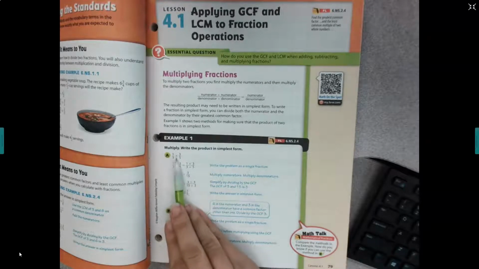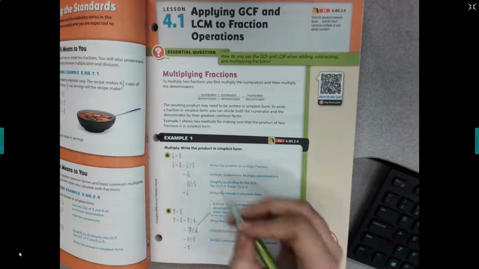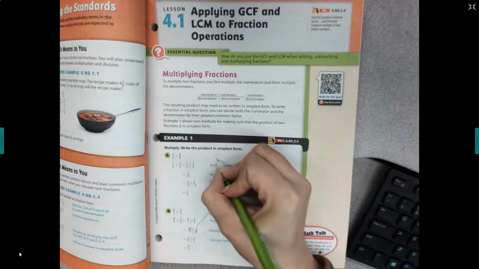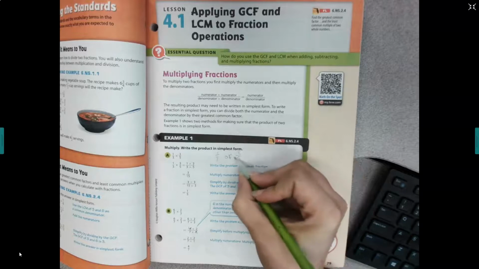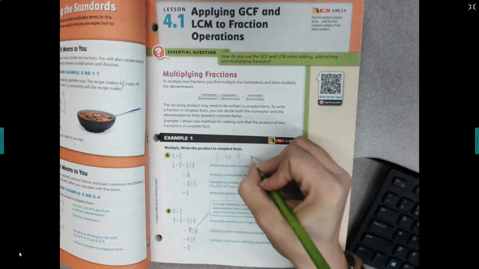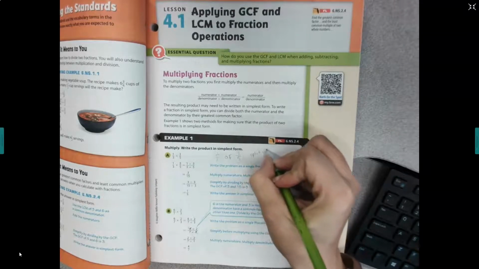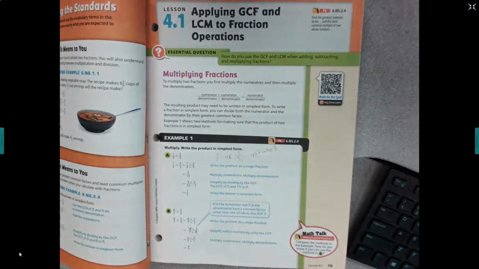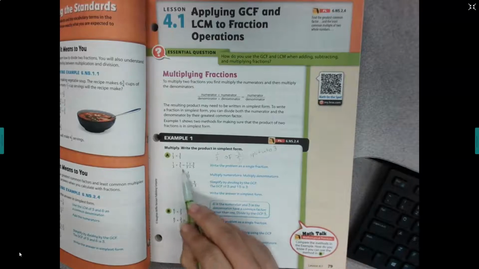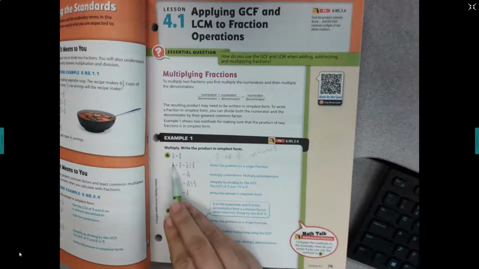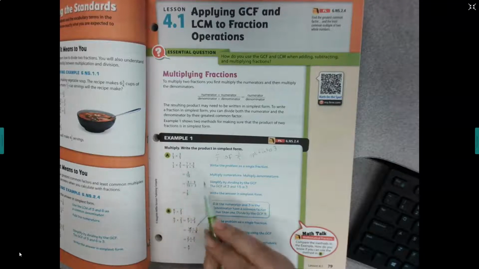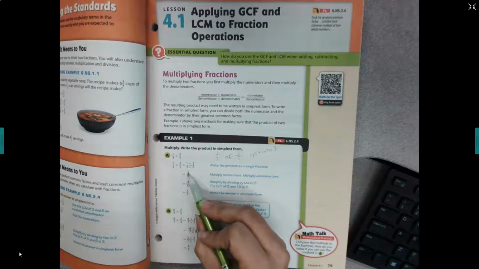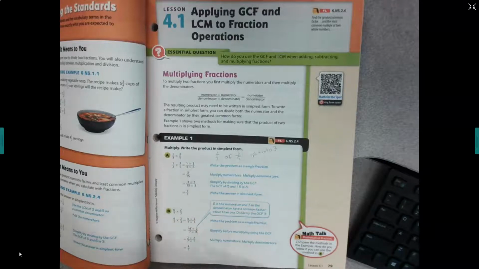This is 1/3 times 3/5. Okay, you can also think of this as 1/3 of 3/5. Or in other words, if you took 3/5 and split it into 3 pieces, what would each one of those pieces be worth? Okay. First, you're going to start by multiplying your numerator straight across, 1 times 3, and your denominator straight across. Your resulting fraction is 3/15.